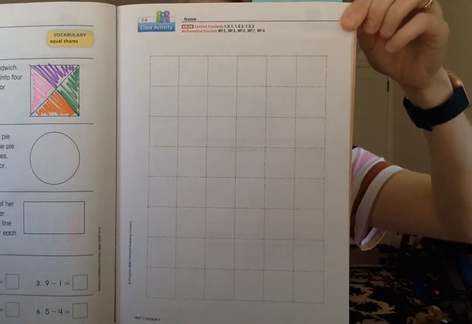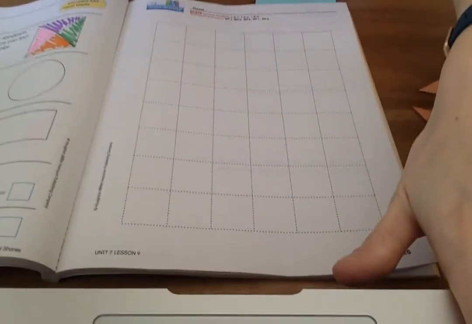But open to page 225, and you'll notice there's just like this empty grid here. And the point of this grid is to take your other shapes and using the grid to create bigger and different rectangles and squares. So, pretty simple.